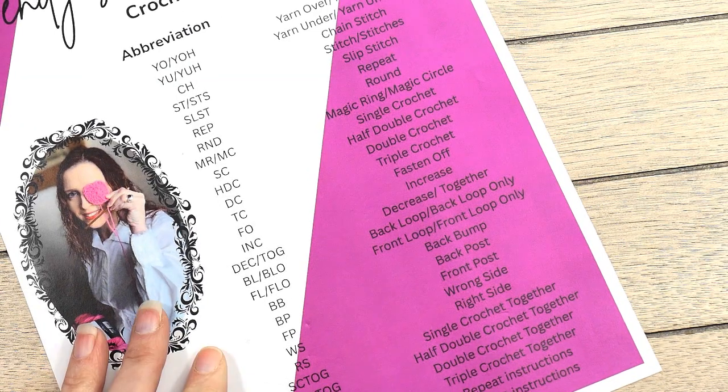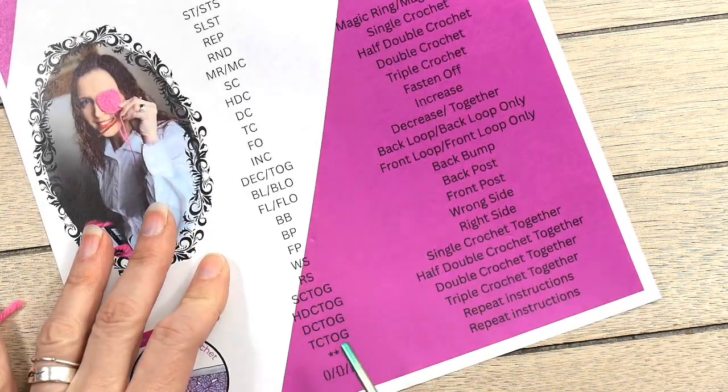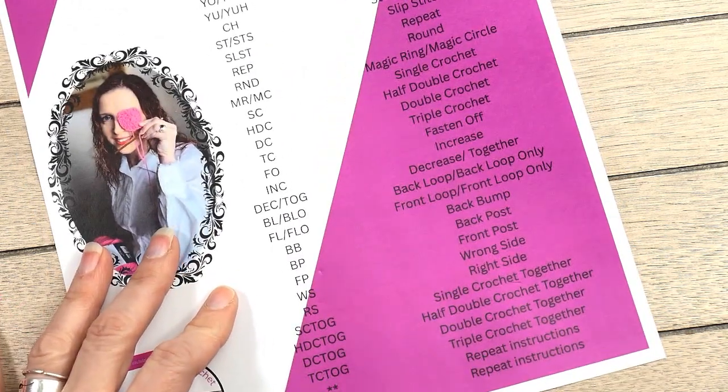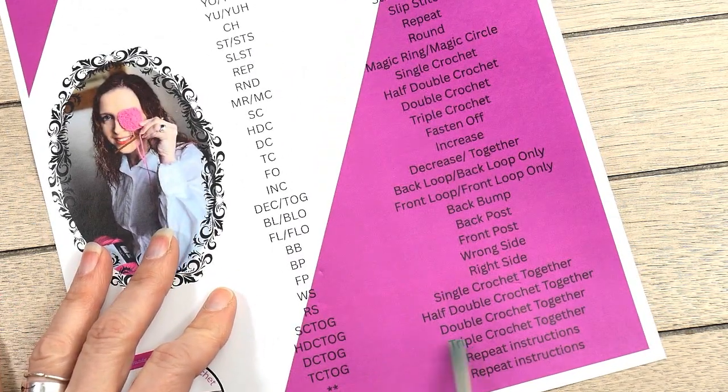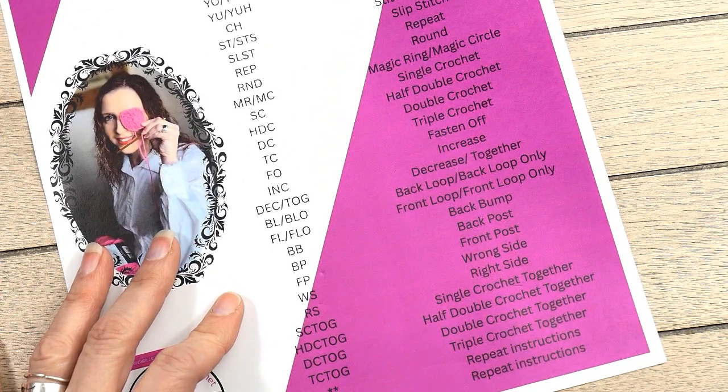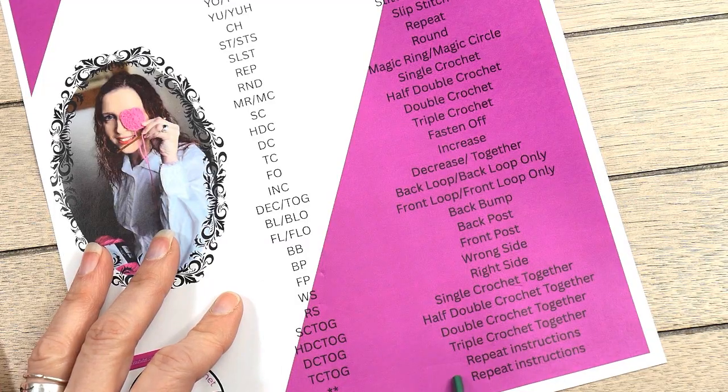You'll need to read the instructions to let you know what stitch exactly. Sorry, you couldn't see all that. And almost always they have a list of the stitches used to make the pattern.